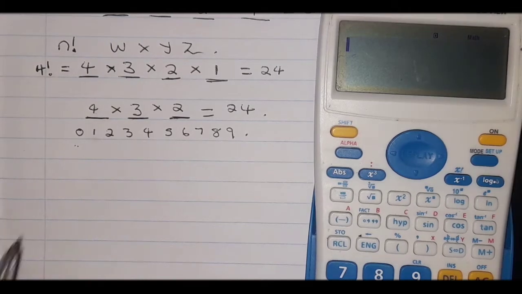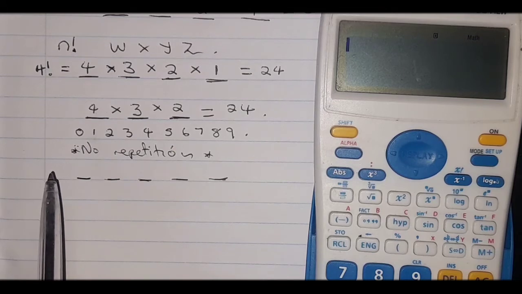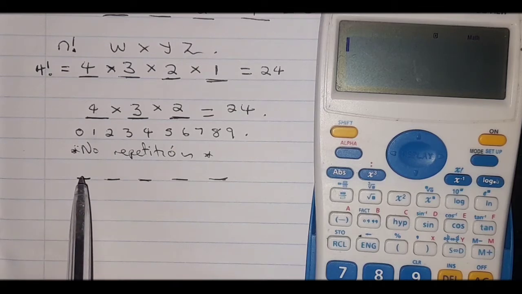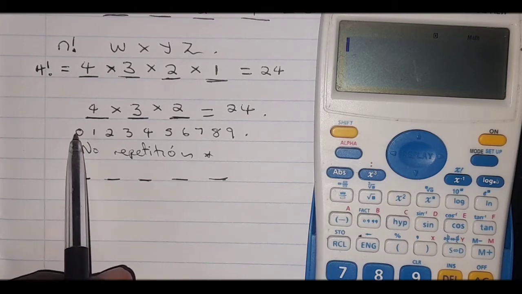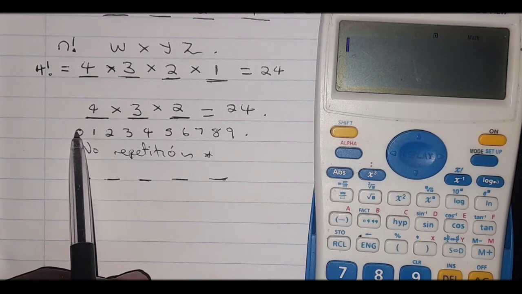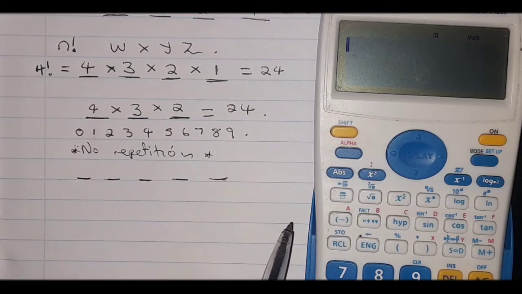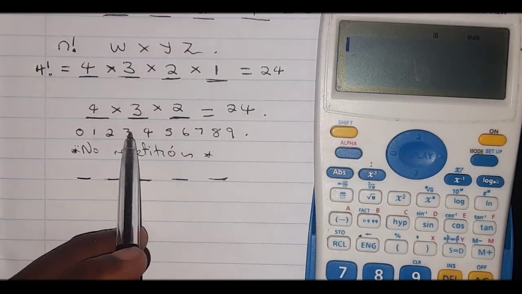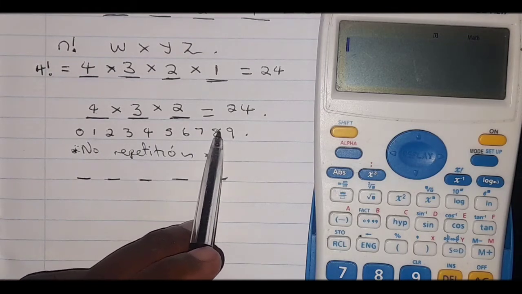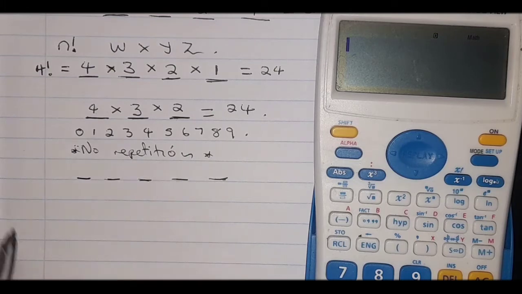We have another scenario here. We want to choose a 5-digit password for my phone, and the numbers that are available for us to choose from are from 0 to 9. That is a total of 10 digits: 1, 2, 3, 4, 5, 6, 7, 8, 9, 10, and no repetition. That is, repetition is not allowed.